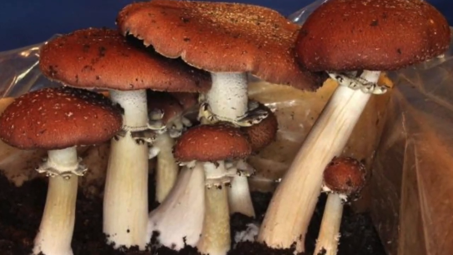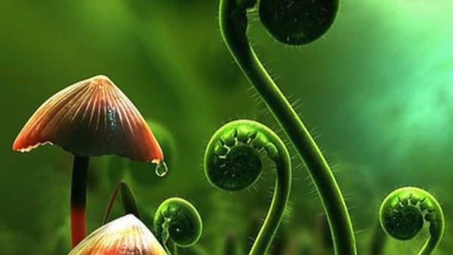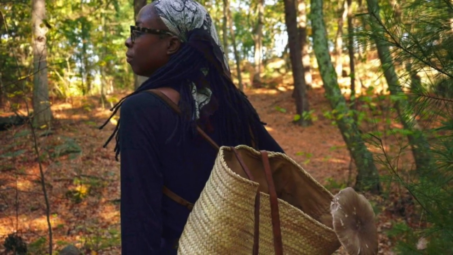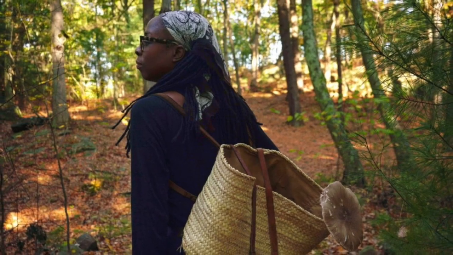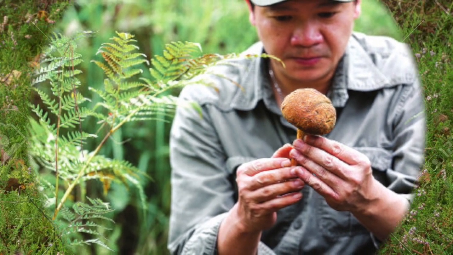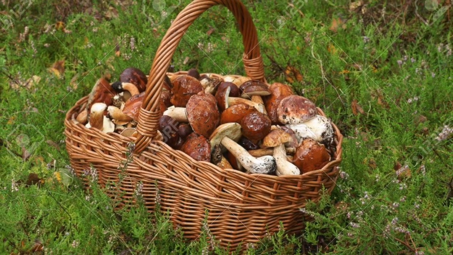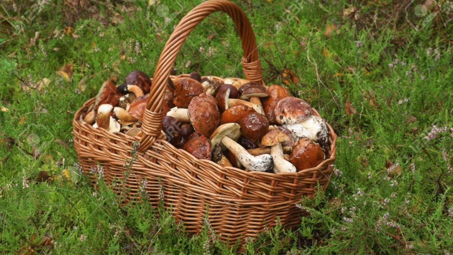Mushroom hunting is the practice of searching and gathering wild mushrooms that are safe to eat. It's important to mention that only experienced mushroom hunters can gather and eat wild mushrooms. They are called mycophagous, meaning mushroom eaters. The act of looking for mushrooms is simply called mushrooming.